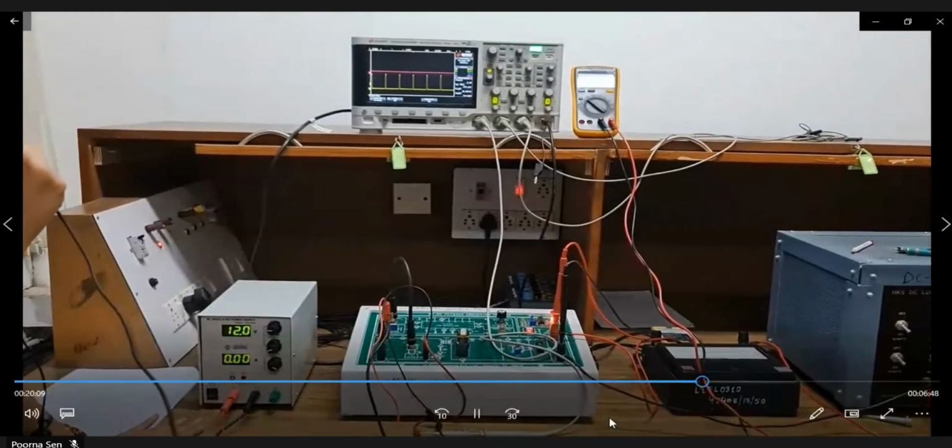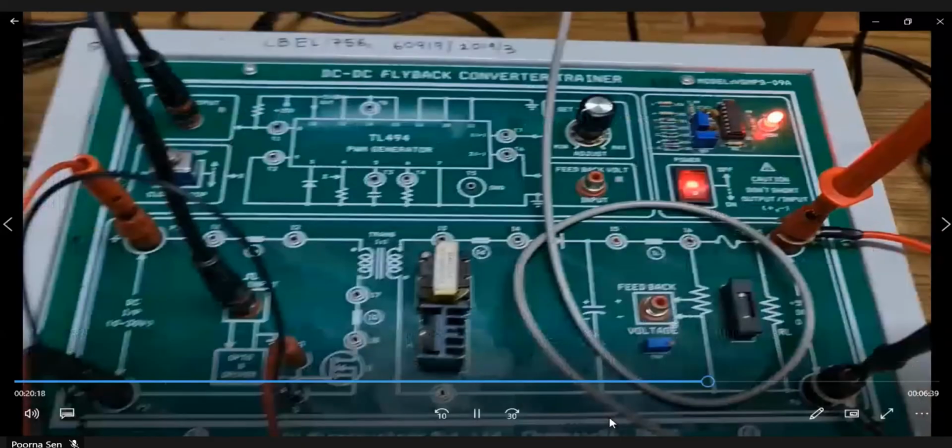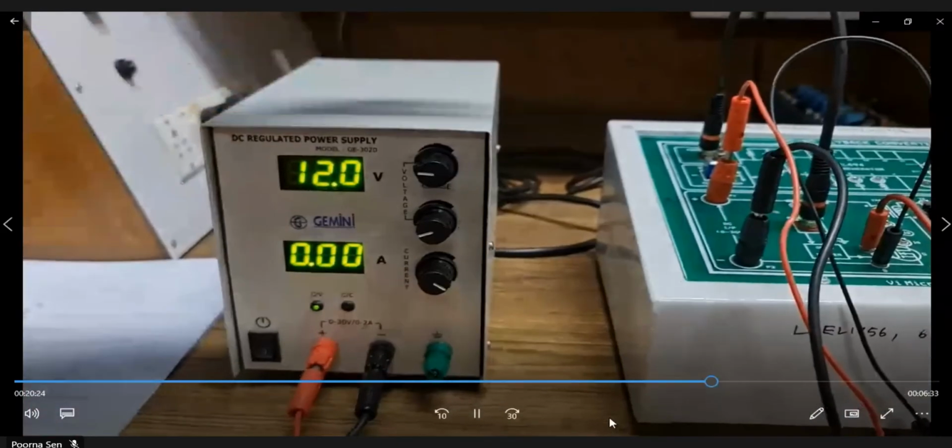Here we'll study the behavior of the flyback converter in open loop. Using this knob, we'll change the duty ratio. We have fixed the input voltage at 12 volts, as you can see here. So now for a fixed input voltage of 12 volts and a load of 20 ohms, we'll change the duty ratio and see how the output voltage varies.